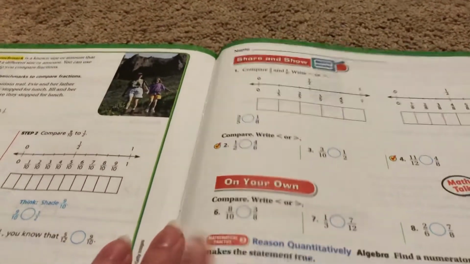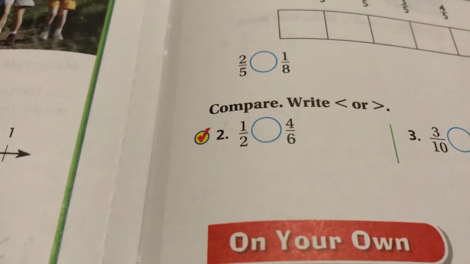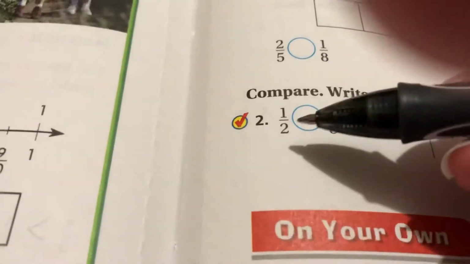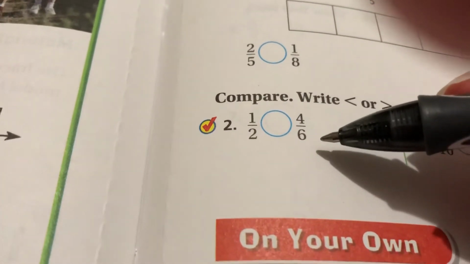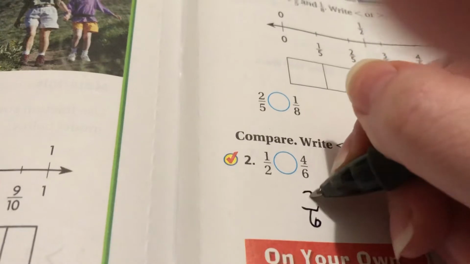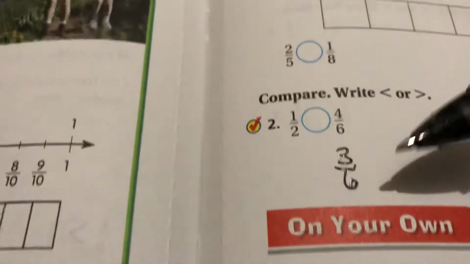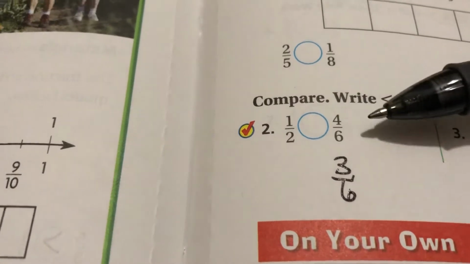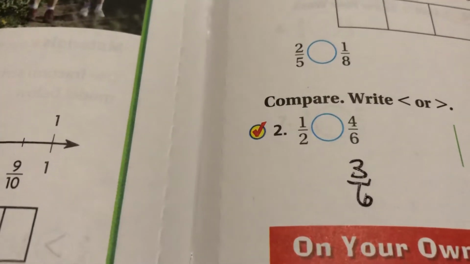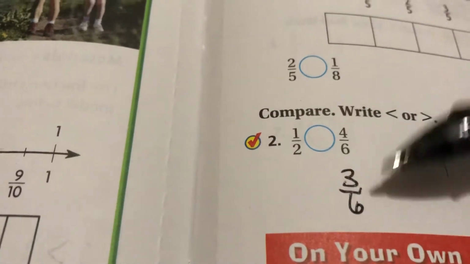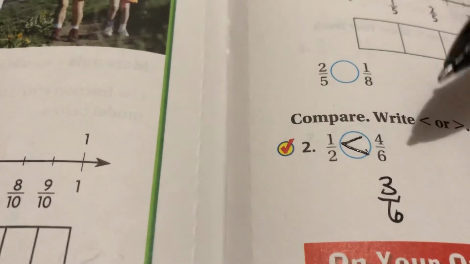So quickly here, look here at problem number 2. We're comparing 1/2 to 4/6. Think about what would be equivalent to 1/2 that would have a denominator of 6. Well, that would be 3/6. 3/6 would be equivalent to 1/2. So using that idea of knowing this is the same as 1/2, how would 4/6 then compare to 1/2? Well, 4/6 would have to be more than 3/6, which is the same as 1/2. So we would say that 1/2 is less than 4/6.